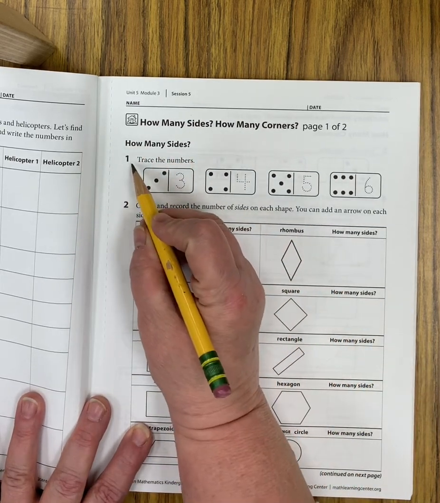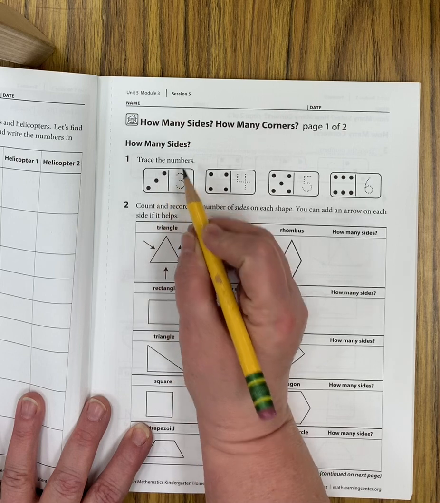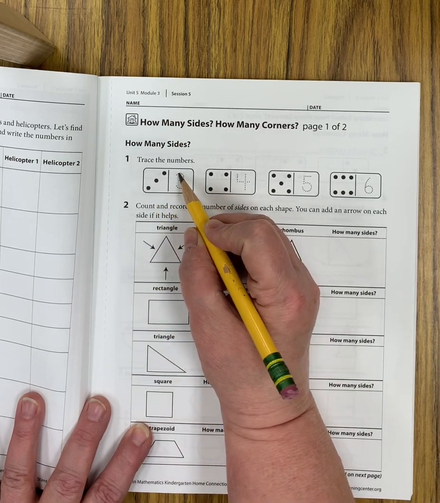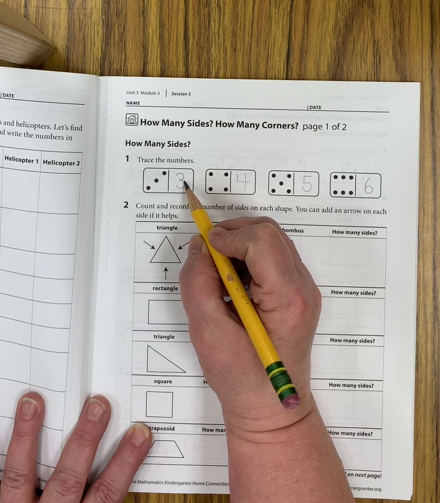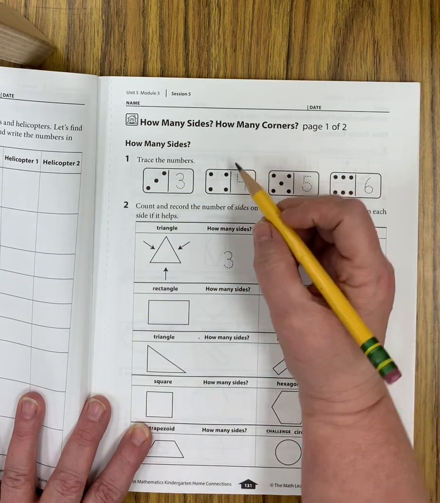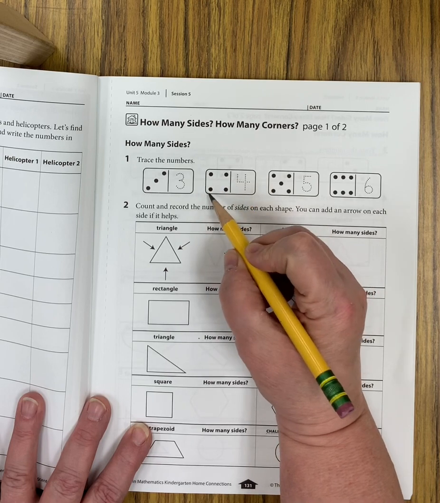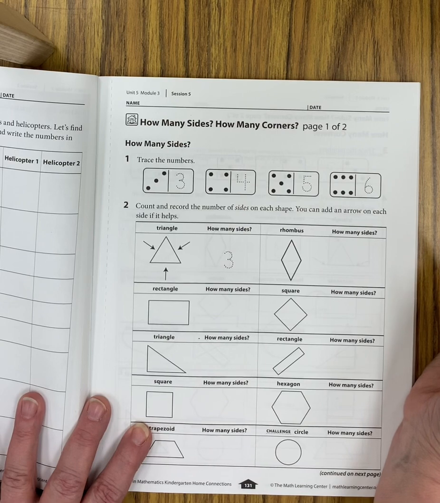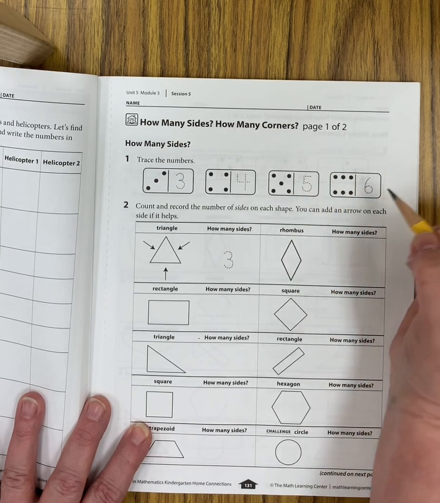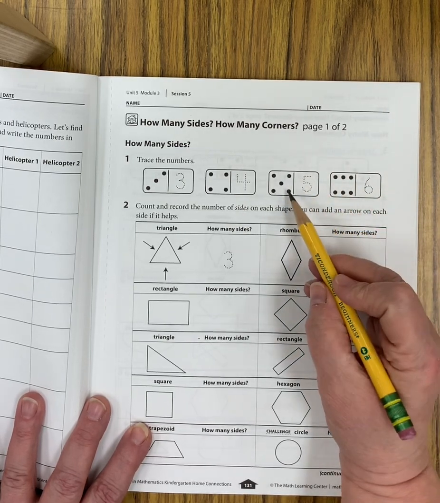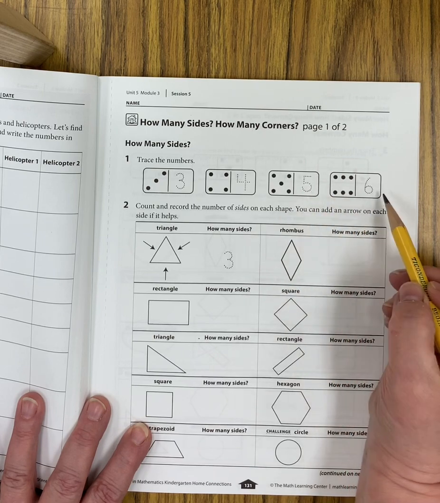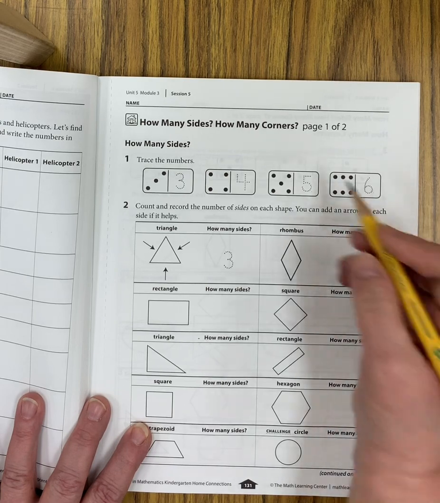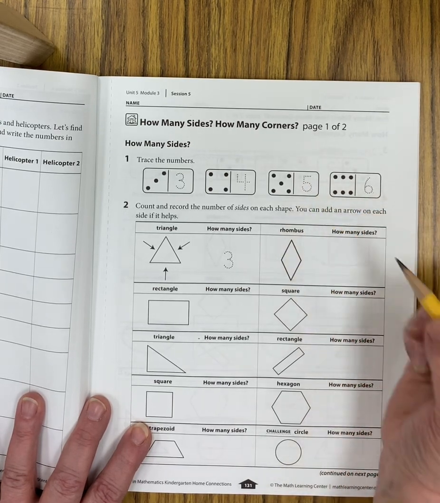So the first thing after the number 1, it says trace the numbers. So you count the dots 1, 2, 3, and this is the number 3. You're going to go right around, around again to make a 3. And then 1, 2, 3, 4. Down and over and down some more. That's the way we make a 4. So then you're going to do the same thing with the number 5 and the number 6. Carefully control your pencil and trace the numbers. Remember, we always start at the top.